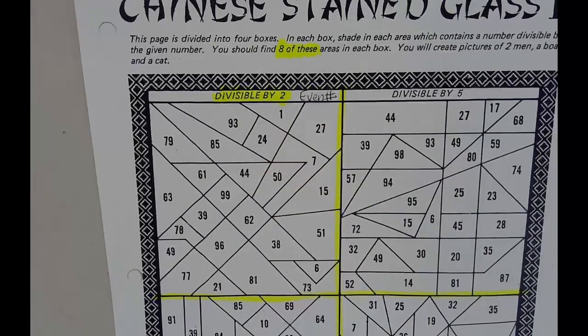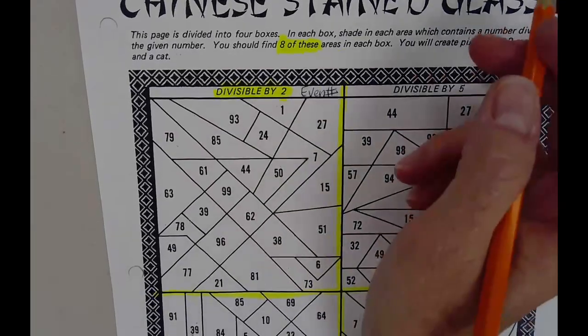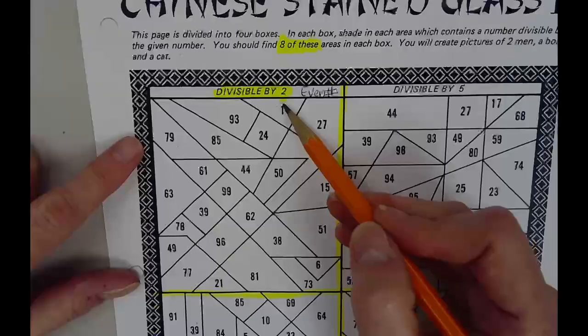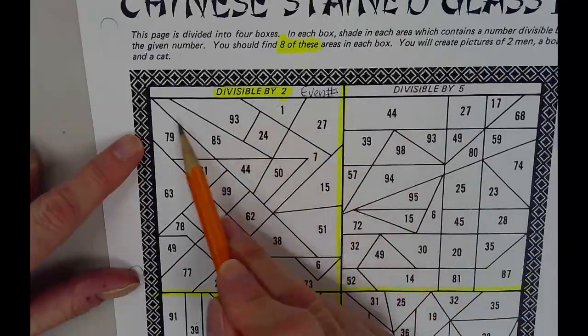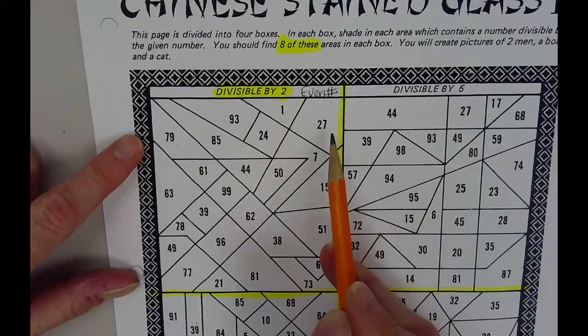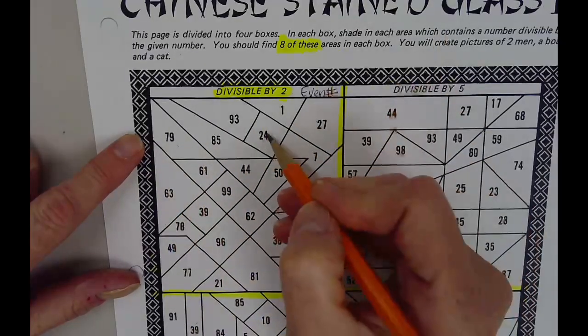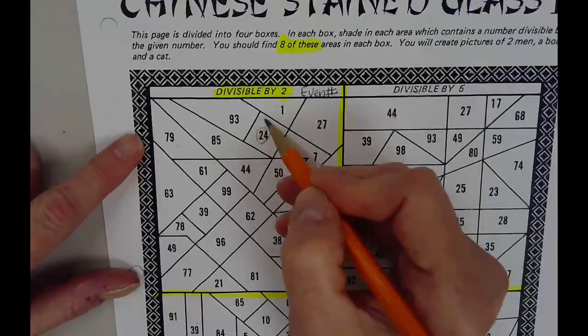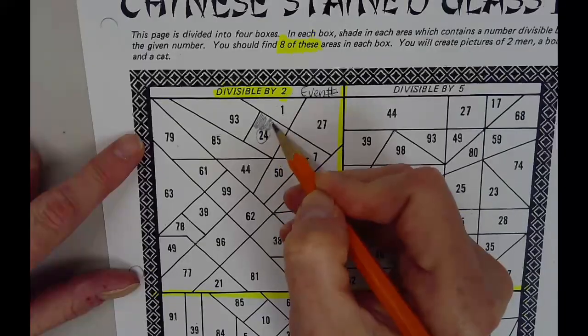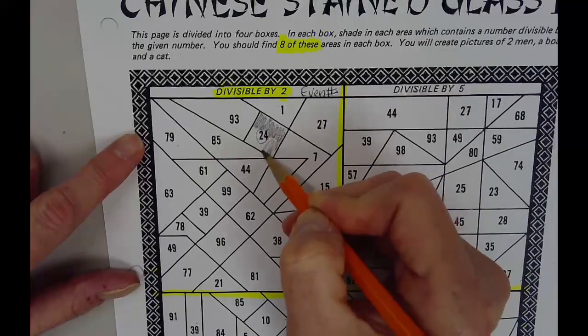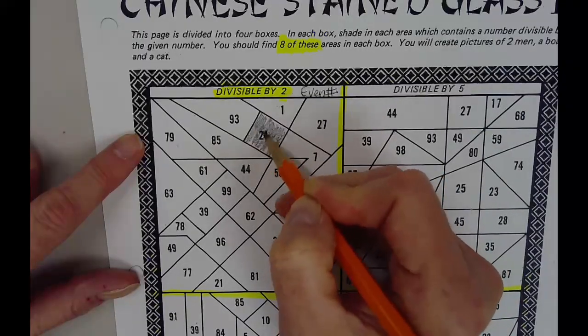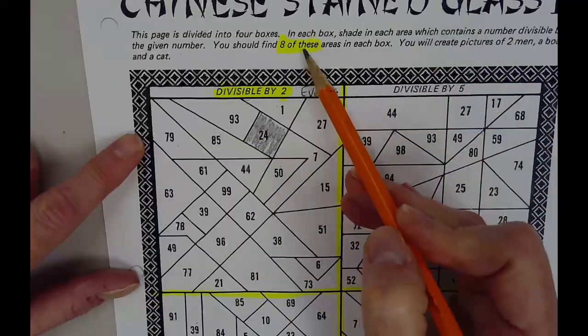With a pencil, and I don't mind if you circle them, and then if you have color pencils, you want to color it, but remember, you're going to have a timer going. What number is the first one I get to that's an even number? 24. So where you have the 24, you can shade that in. How many are going to be in each box that you shade? 8.